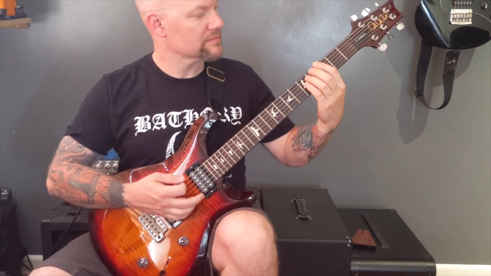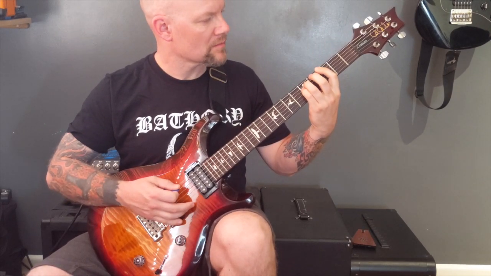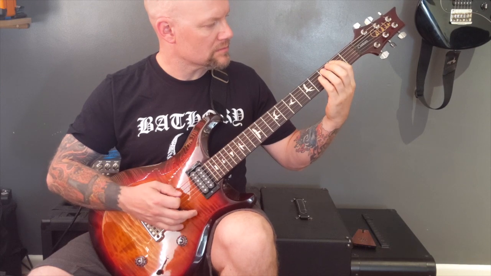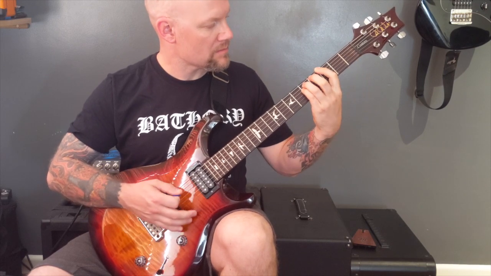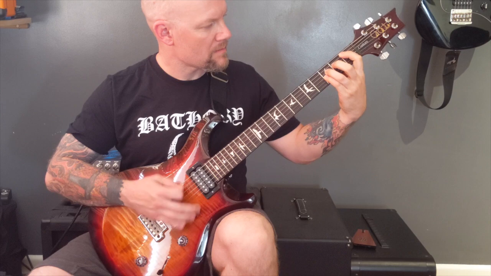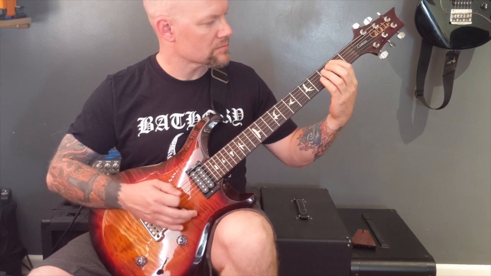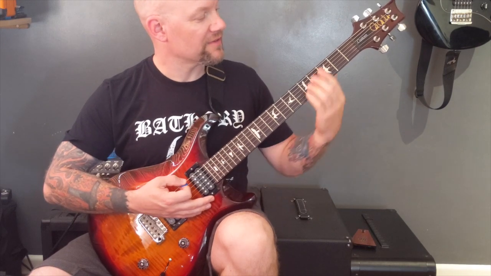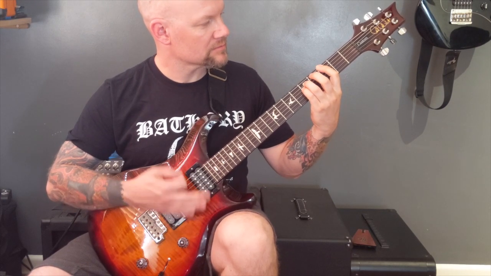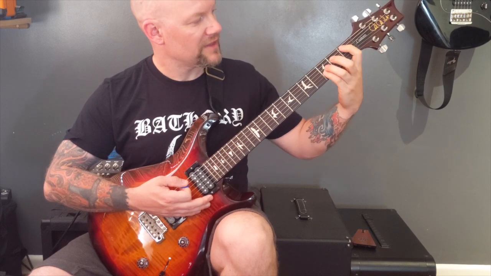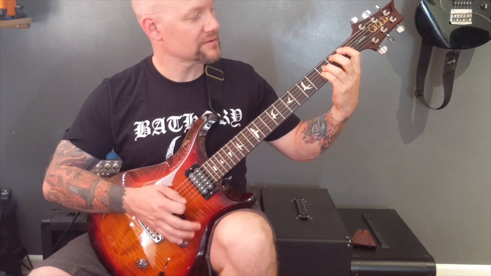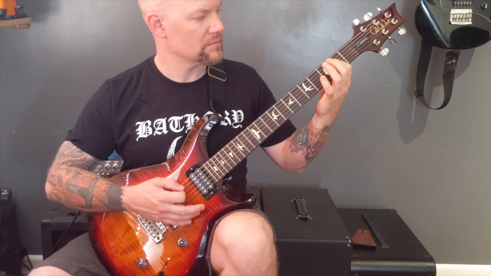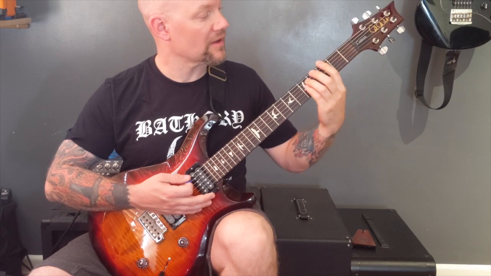Then we've got this riff. So all power chords, and we're starting on the 3rd fret of the bottom string, then the 1st fret of the A string, then the open bottom string, 1st fret of the A string. So.